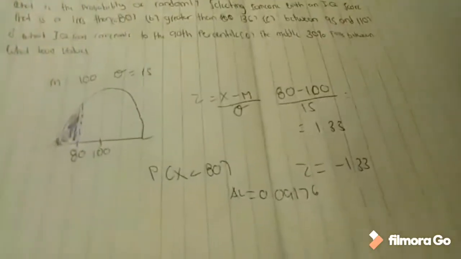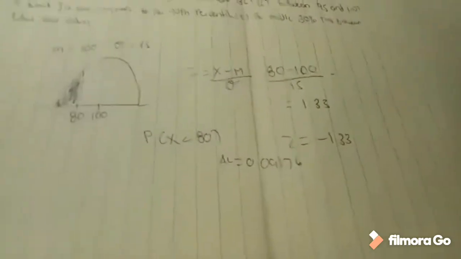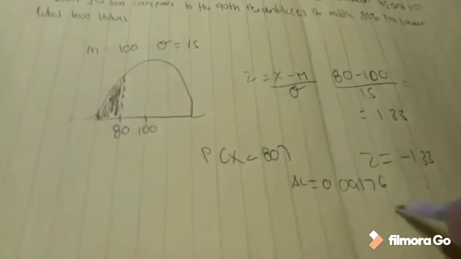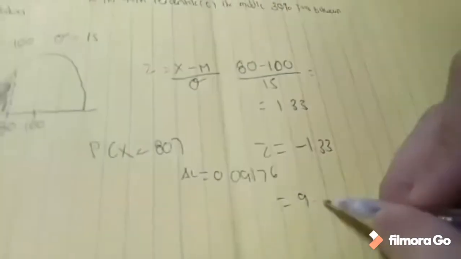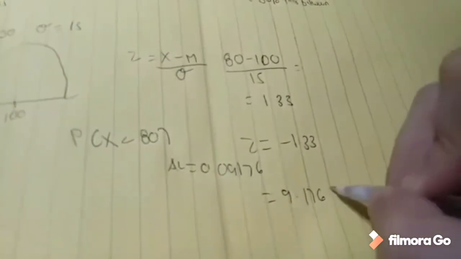If we multiply that by 100, it will be 9.176%. So that is the percent of selecting someone with an IQ score less than 80. So this is the answer.